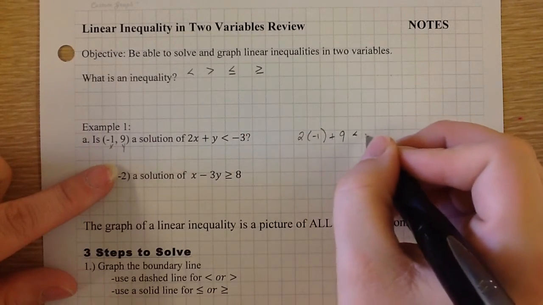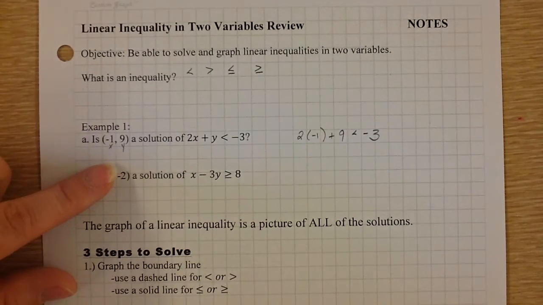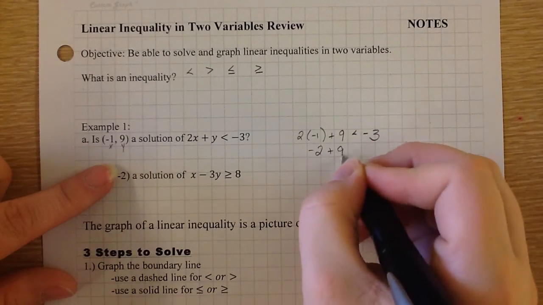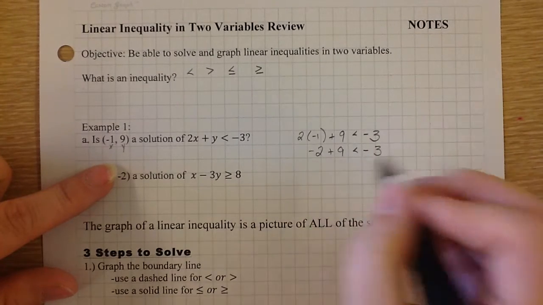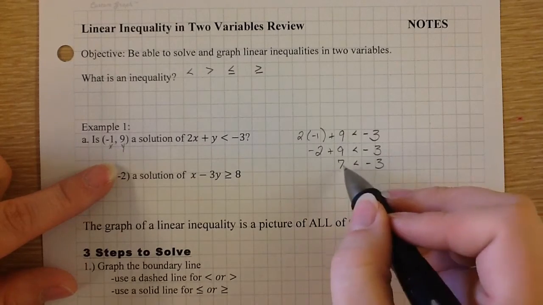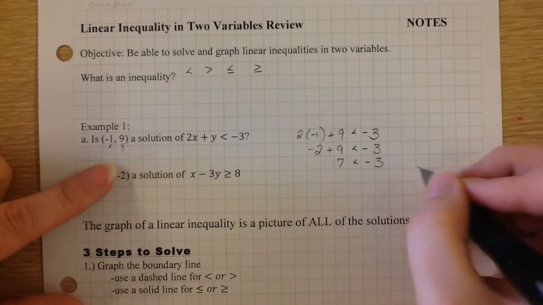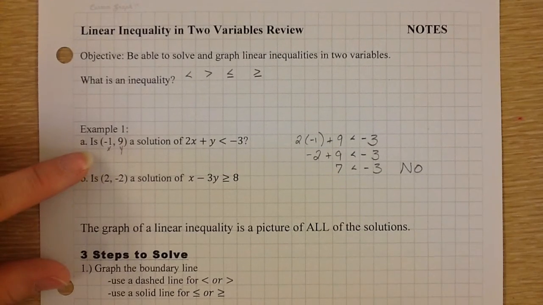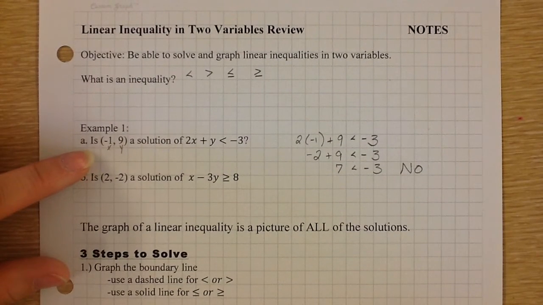Do I get something less than -3? 2 times -1 gives me -2, plus 9 is 7. Is 7 less than -3? No. So (-1, 9) is not a solution of that inequality.